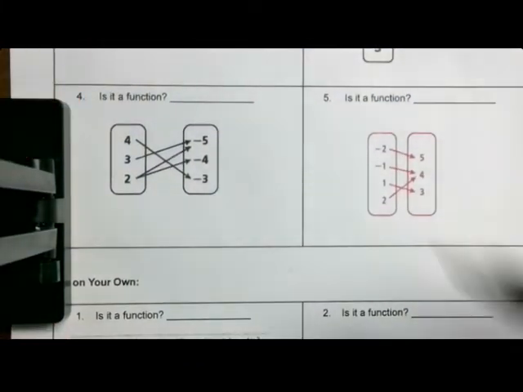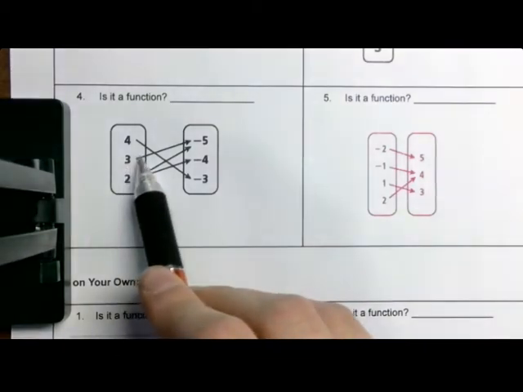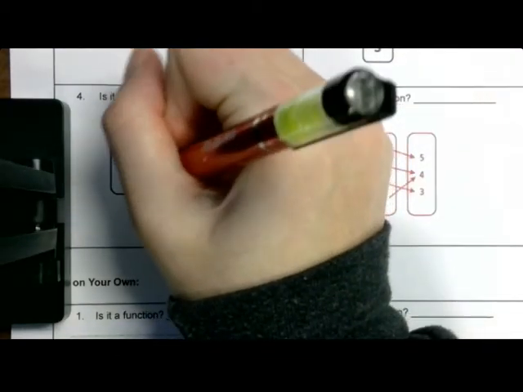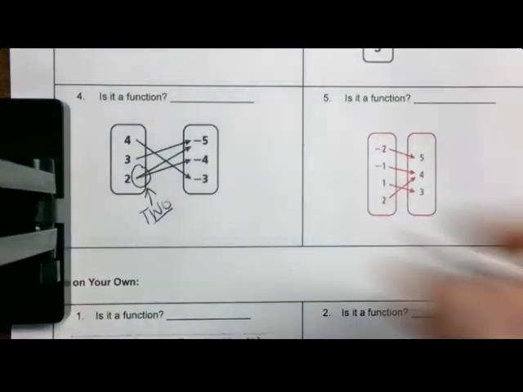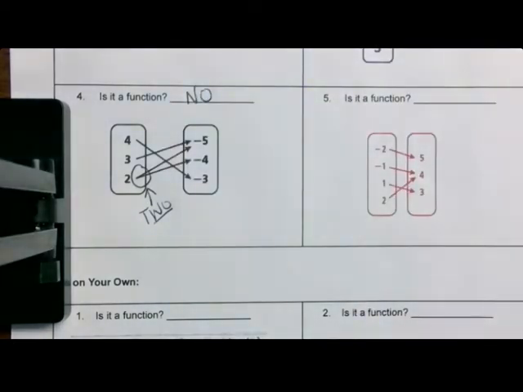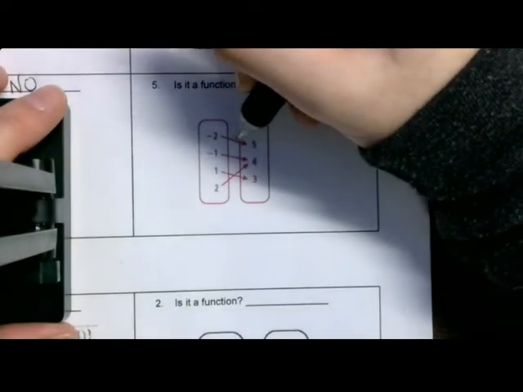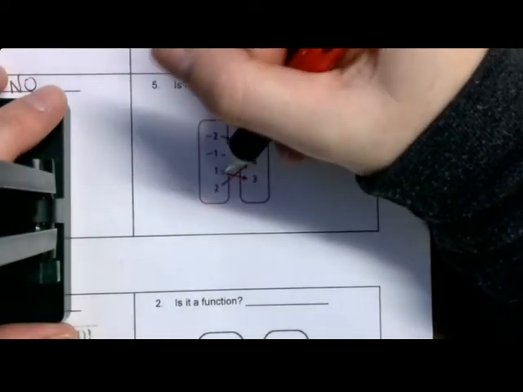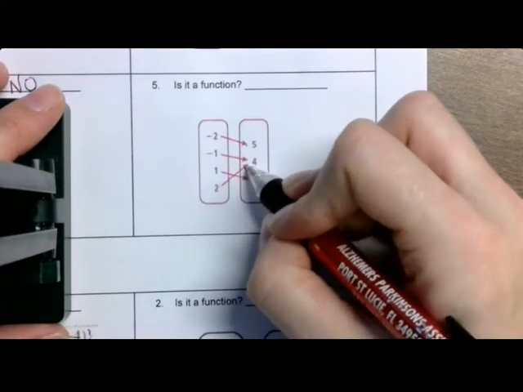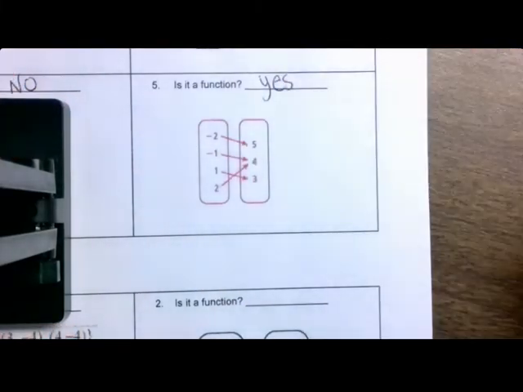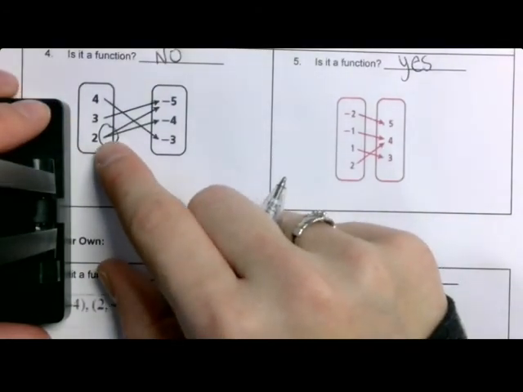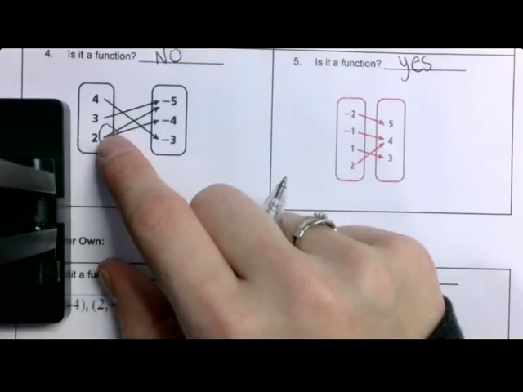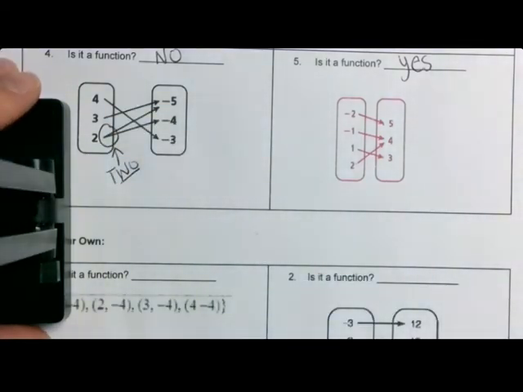Let's look at this one. That has one, that has one, this has 2, which means no, it is not a function. What about this one? That has 1, that has 1, that has 1, that has 1. So this is also a function. Okay? Any time there are 2 or more, you can only have one arrow coming from each x value. So try the next one on your own.